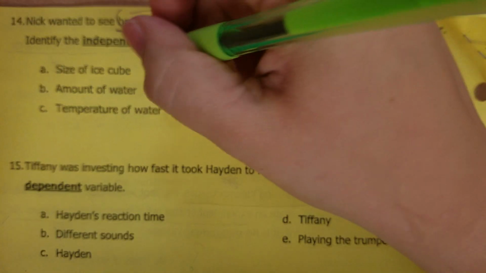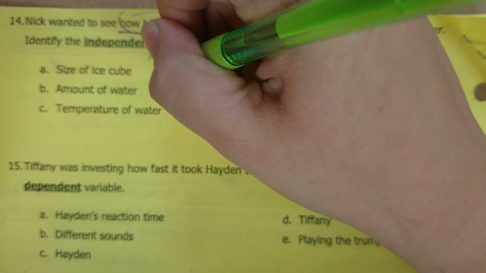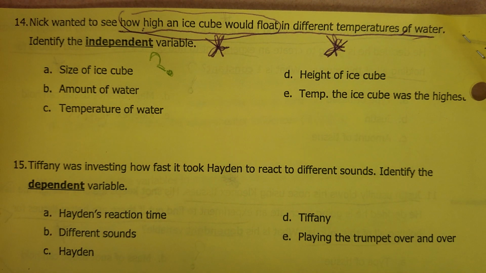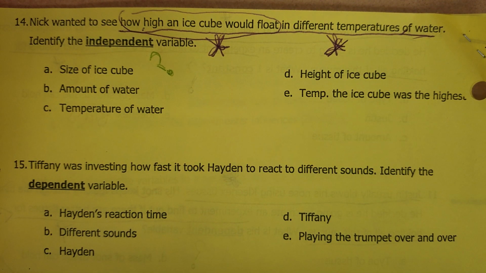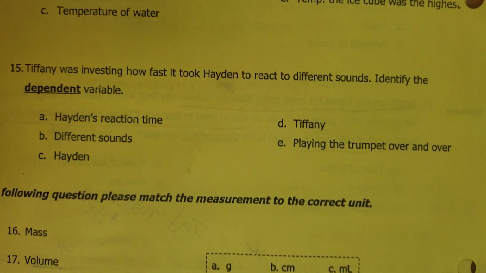So what is Nick choosing in this experiment? Is Nick choosing the size of the ice cube, the amount of water? Is Nick choosing the temperature of the water, the height of the ice cube, or the temperature the ice cube was the highest? What is Nick choosing? Pause the video. Last question.